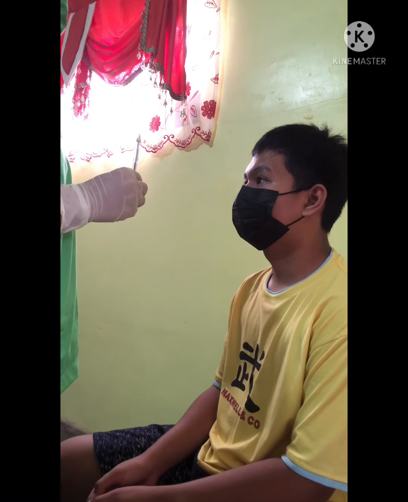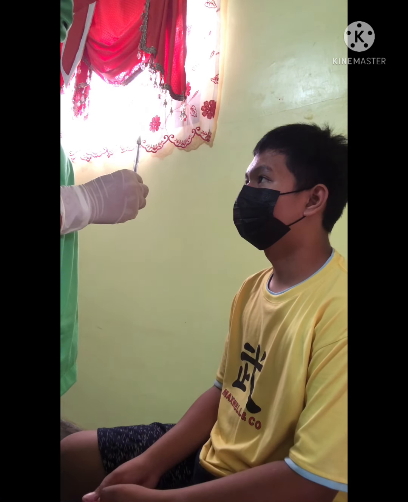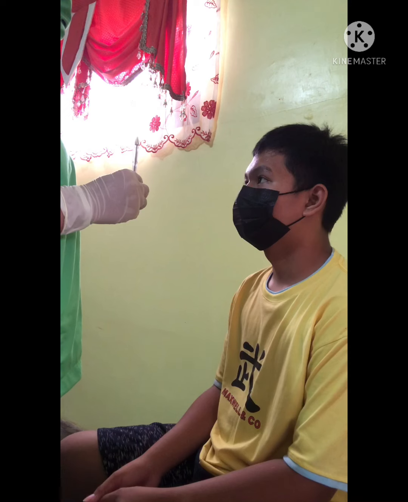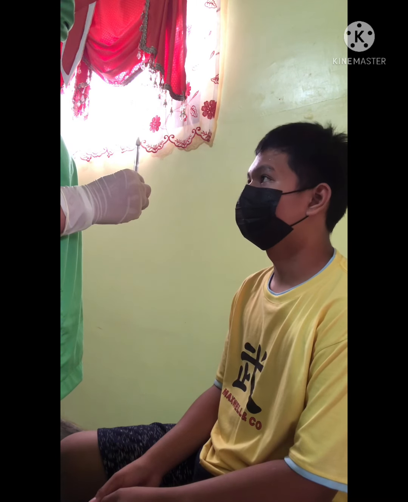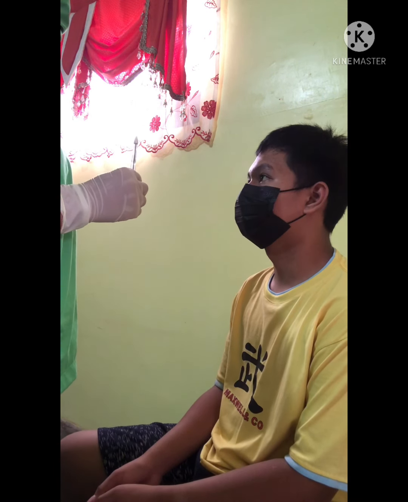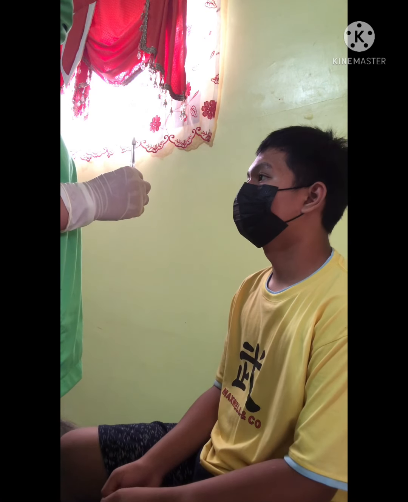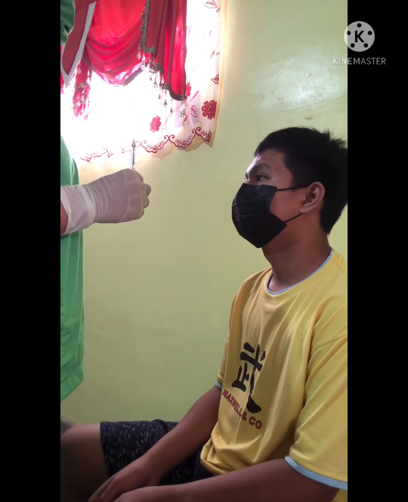Viewing distant objects normally causes pupillary dilation, and viewing nearer objects causes pupillary constriction and convergence of the eyes. The optic nerve is assessed by testing visual acuity and peripheral vision.